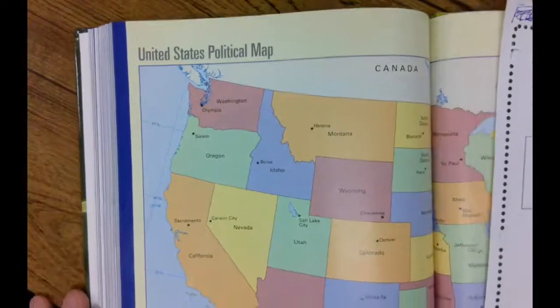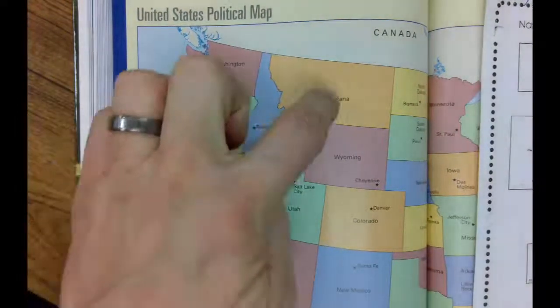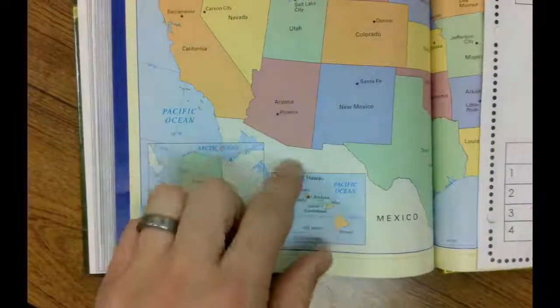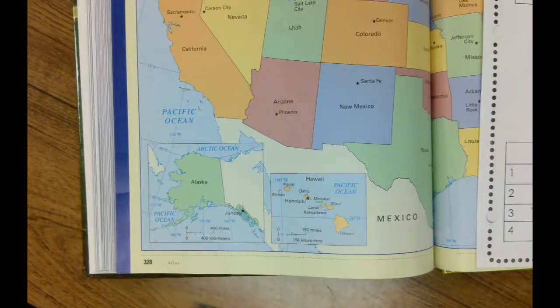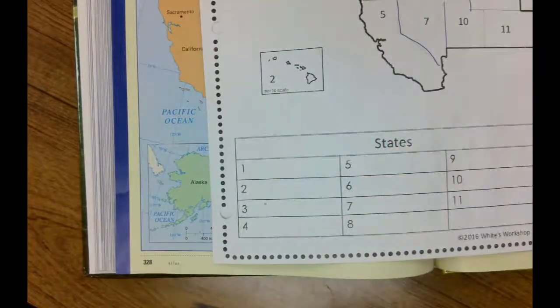So you got Washington in the top. That'd be number 3, and Idaho and Montana moving our way down. And then here's the ones in the south, including Alaska and Hawaii. Extra credit if you put the capitals in those. Otherwise, the states at the bottom is your assignment.